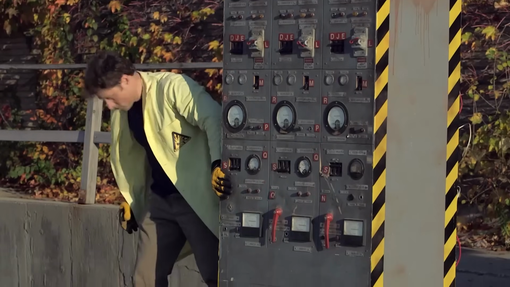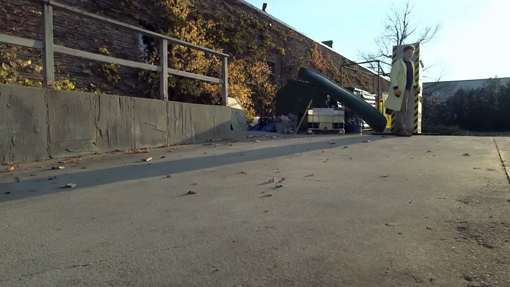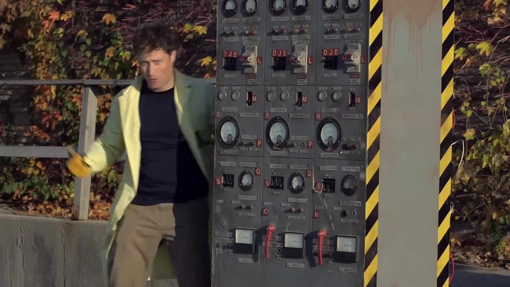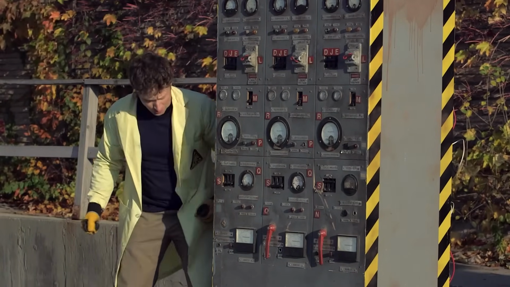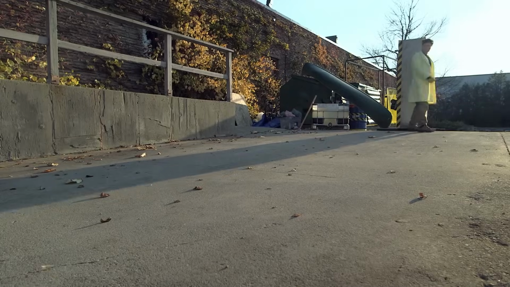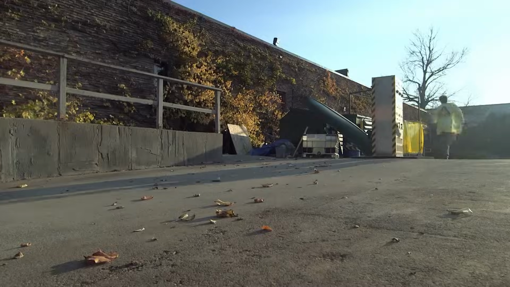Uh-oh. Yeah, there's a hill here. If I go down the hill, it's gonna start rolling faster than I can do the rollers. I'm gonna need some help. Oh, I know! Pulleys! Pulleys!